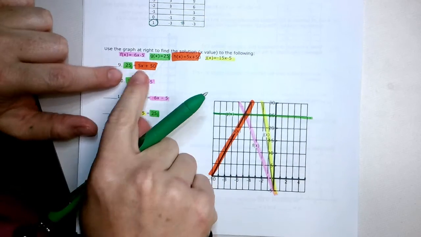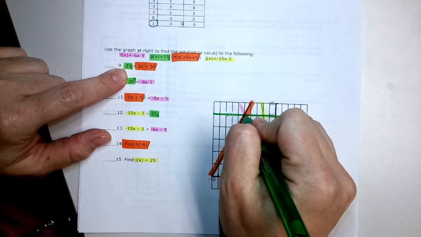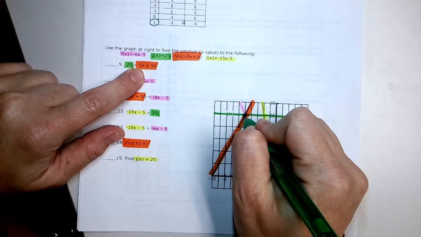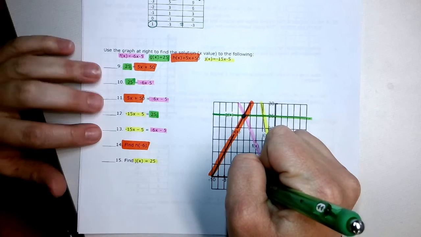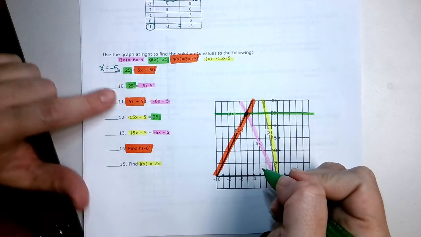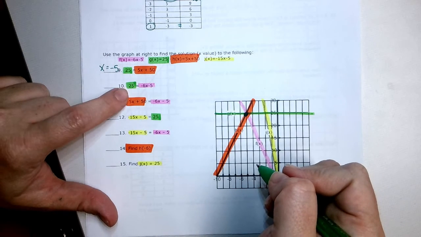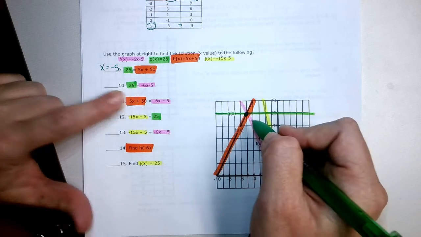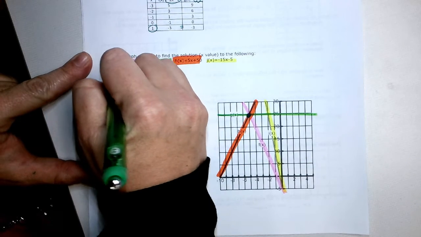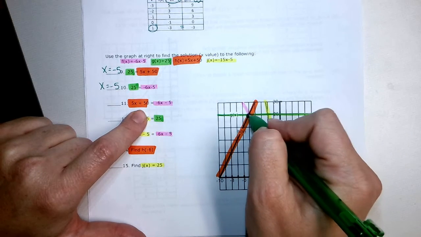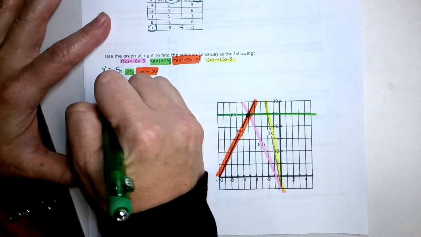So where the orange and the green line touch is where my solution is. And now I'm looking for x, because that's what I don't know. So it is -5. Here again, I'm looking for x. The pink and the green touch at the same spot, so x equals -5 again. Orange and pink touch at the same spot, so again, x equals -5.